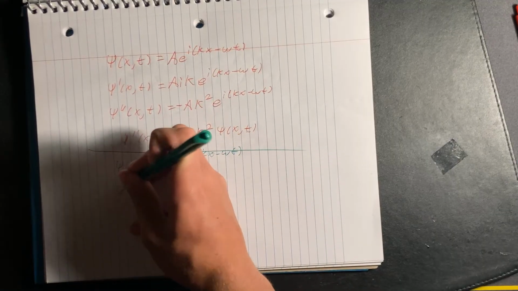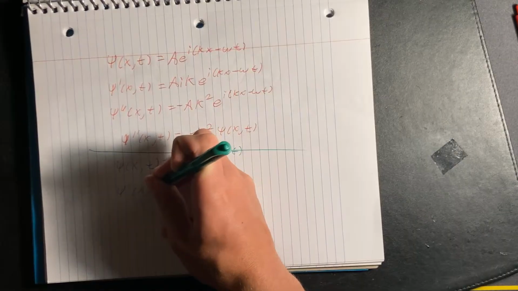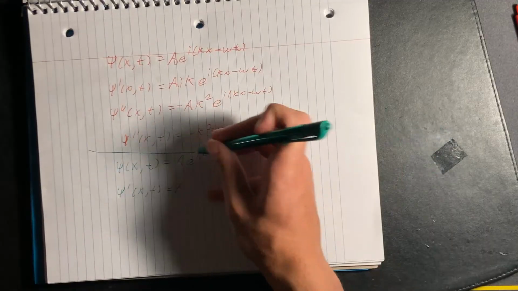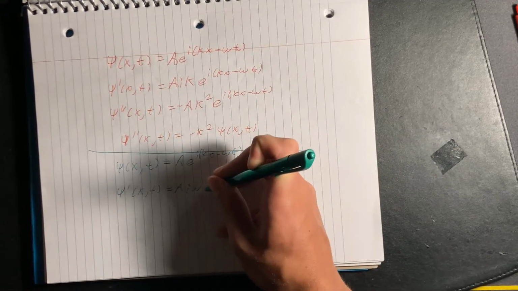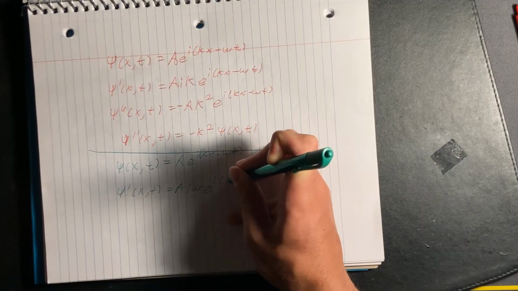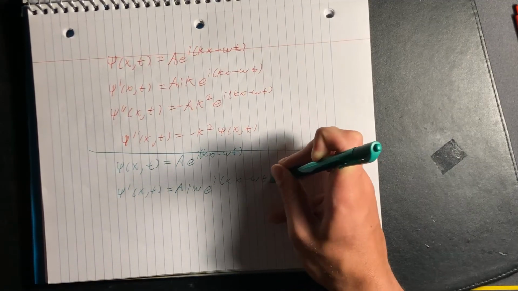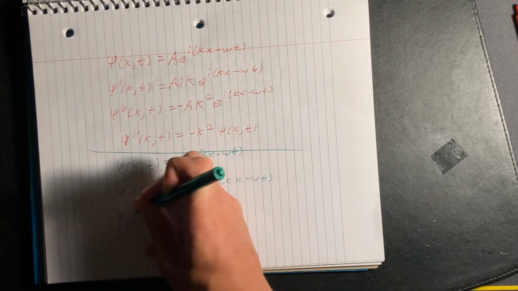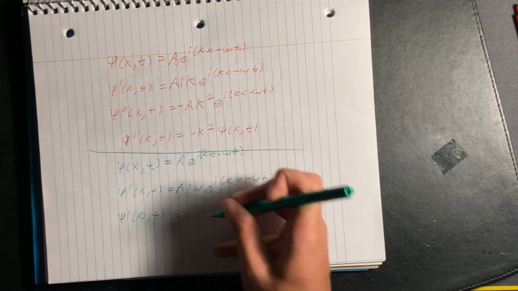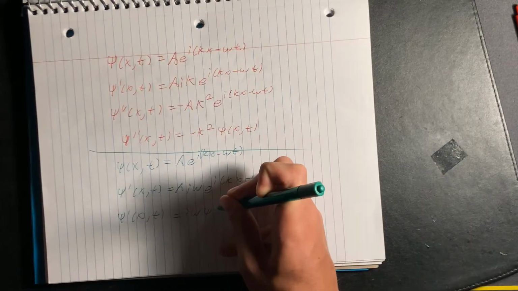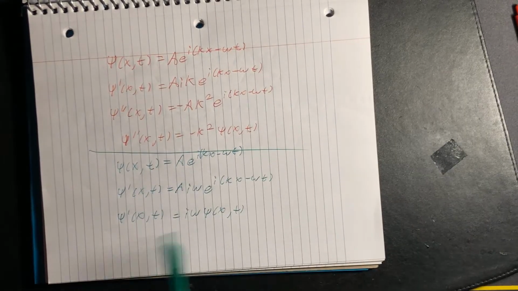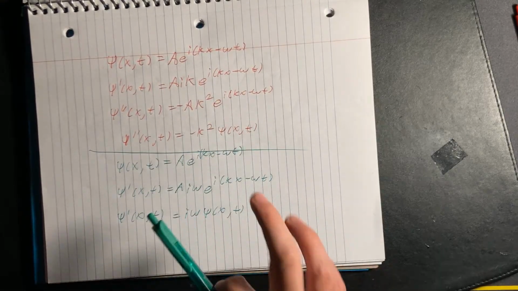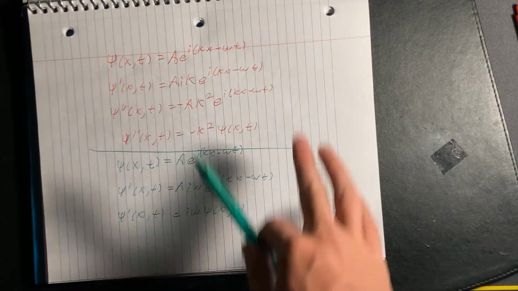So in other words, that first derivative, psi prime x of t, is going to equal A, which is the normalization constant, and you have i omega, and then just the initial function, because that's the rule with Euler's number e. The initial wave function is going to equal i omega times the initial wave function. And that is the first derivative with respect to t. So we have our double derivative with respect to x, and our first derivative with respect to t.